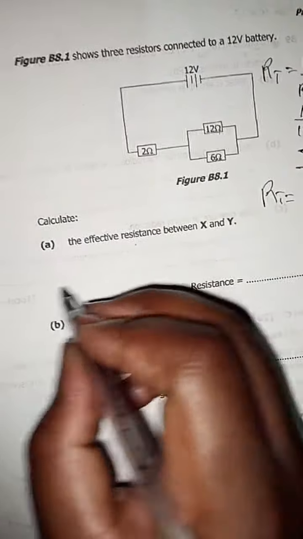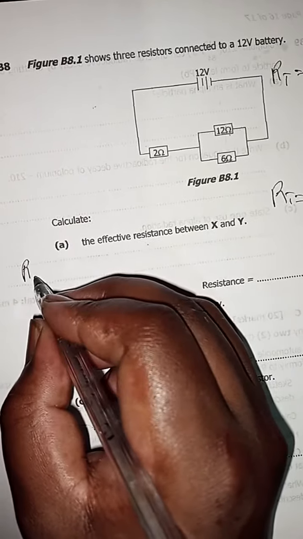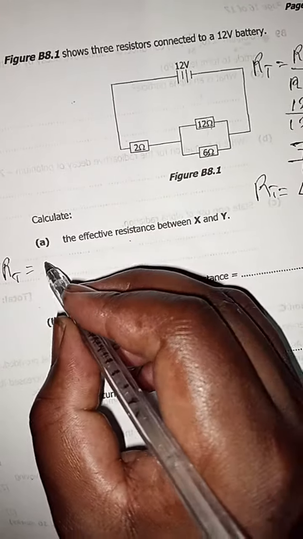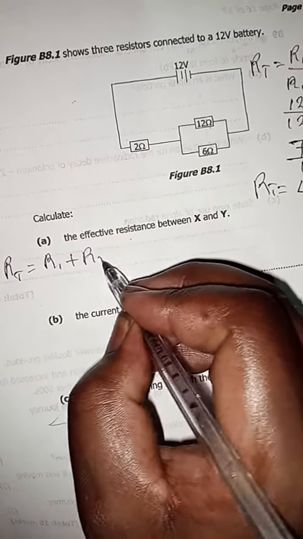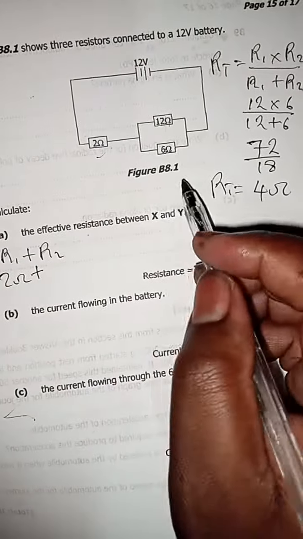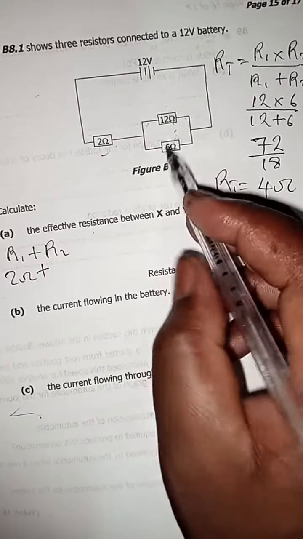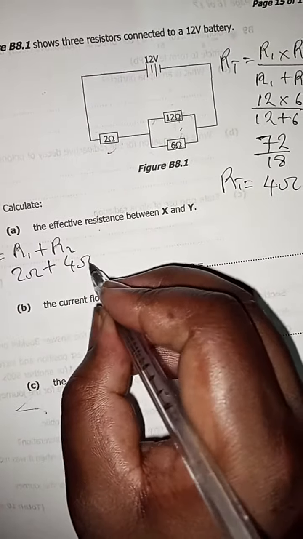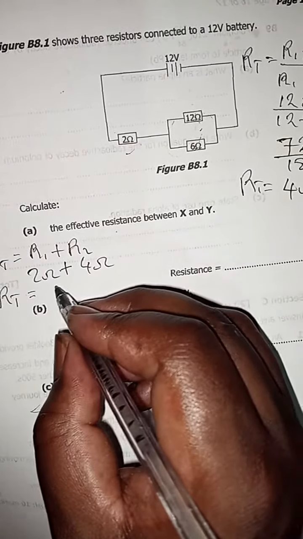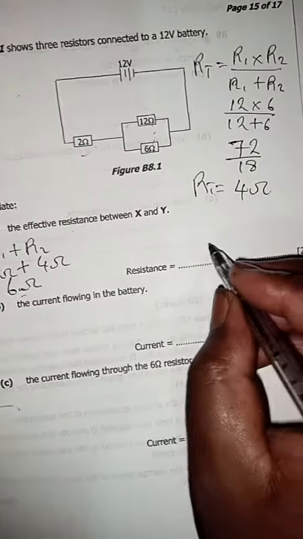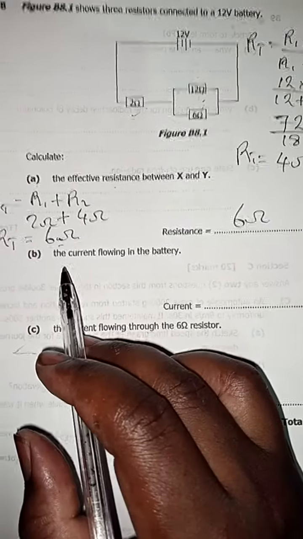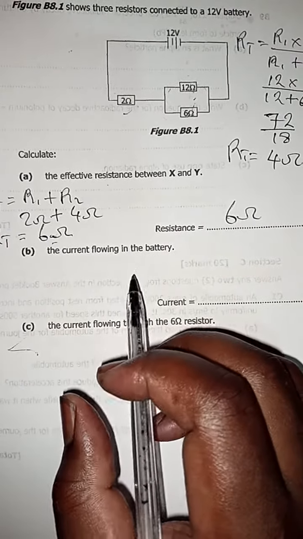So to find the effective resistance, it's R1 plus R2. So R1 is just 2 ohms plus R2. This is the resistance connected in parallel, which is my 4 ohms. So my effective resistance is equal to 2 ohms plus 4 ohms. That's 6 ohms. So I have 6 ohms. That's the answer.